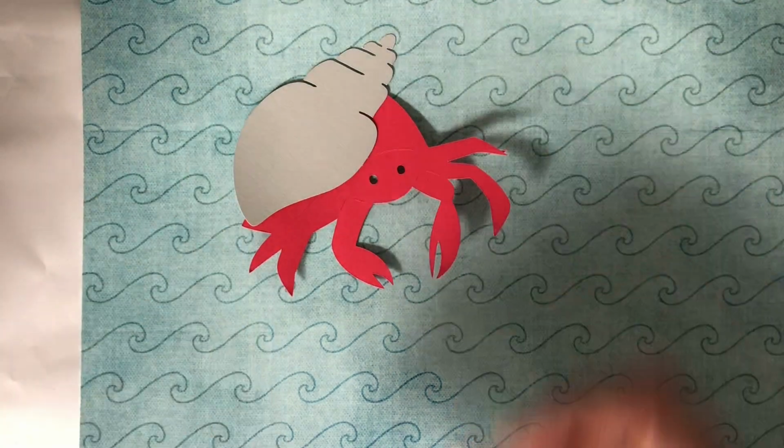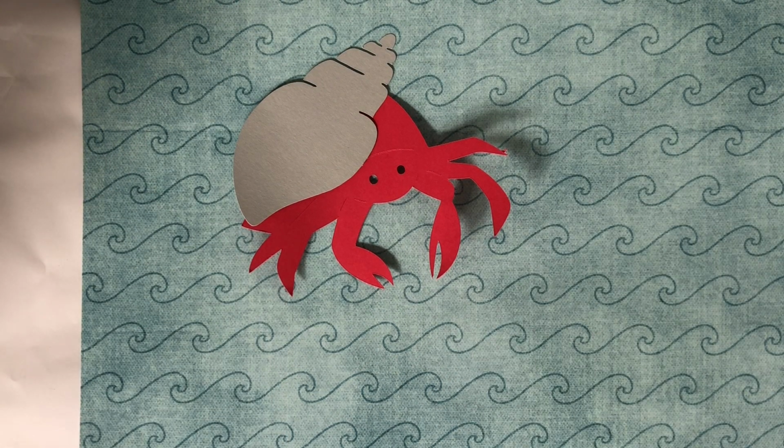There we go, and he's all moved in. The end. Well, I hope you enjoyed my story about the hermit crab. Before we go, I thought we would read our sheet with the ab words together.